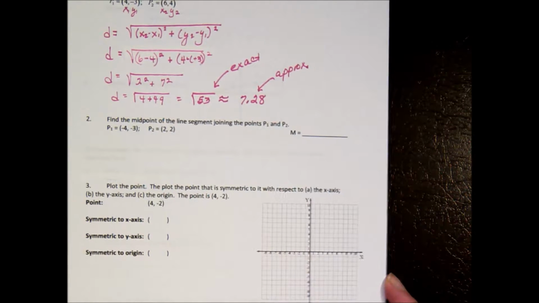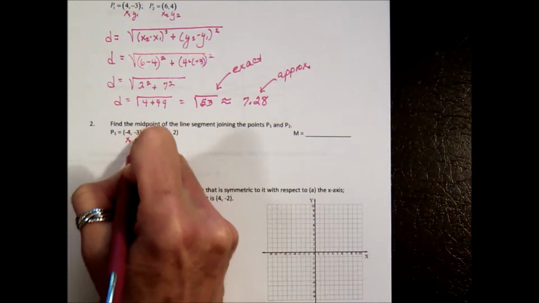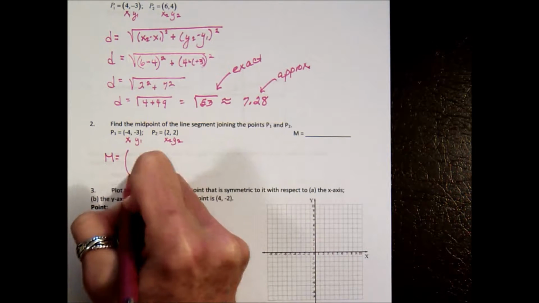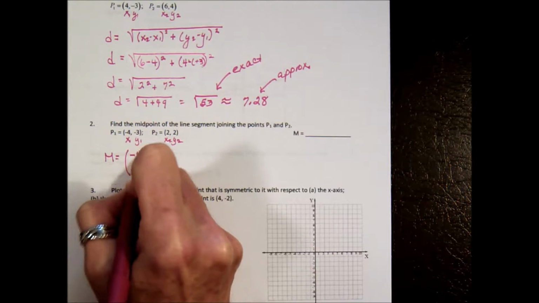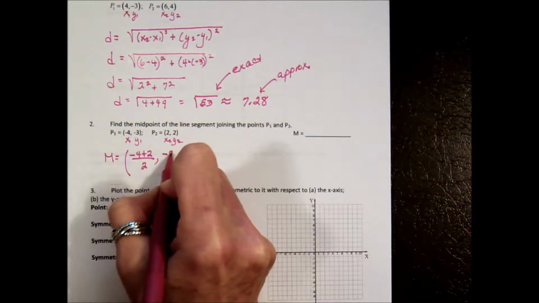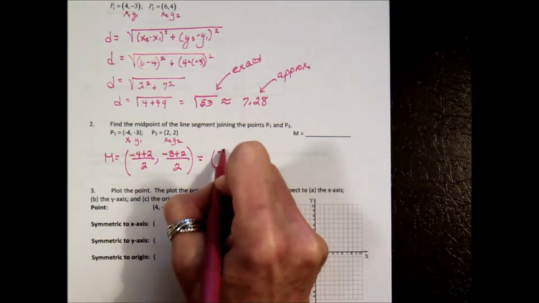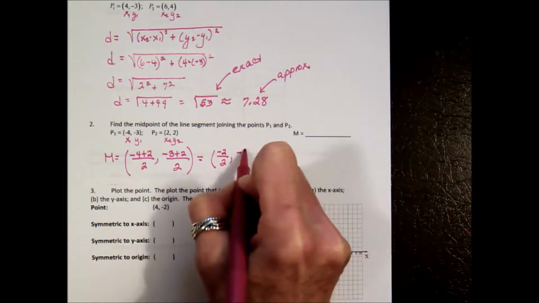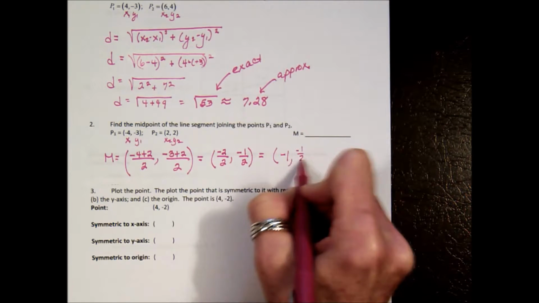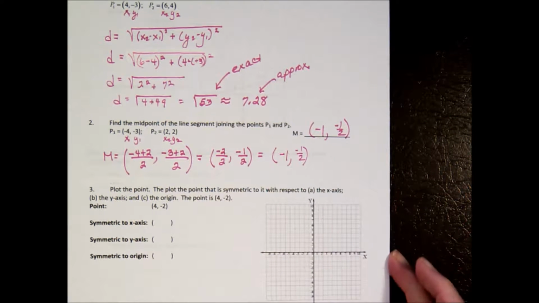Number 2 is asking us to find the midpoint. If you'll remember, the midpoint is an average of the x's and an average of the y's. So I have x1, y1, x2, y2, and that midpoint is a point where I add my x's, so negative 4 plus 2 divided by 2, that's how you get the average, and then my y's, negative 3 plus 2 divided by 2. That's going to give me the point negative 2 over 2, negative 1 over 2, or the point negative 1, negative 1/2. So the midpoint is negative 1, negative 1/2. It's just taking an average.